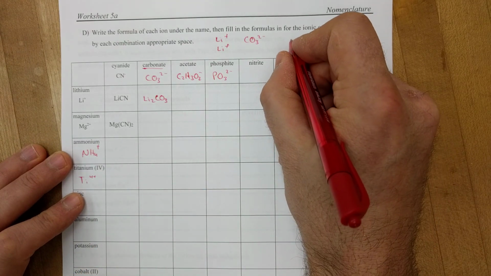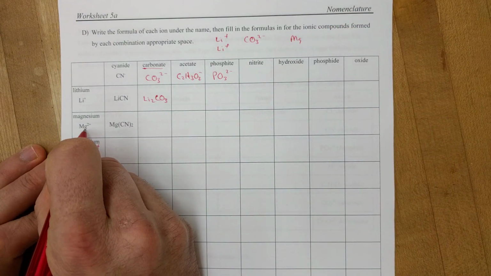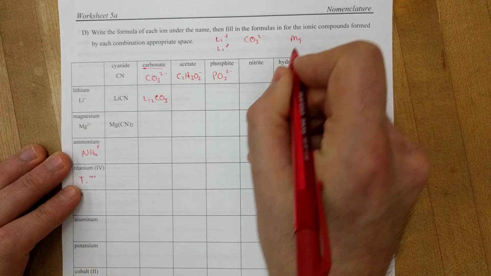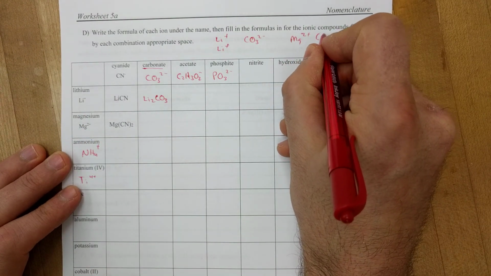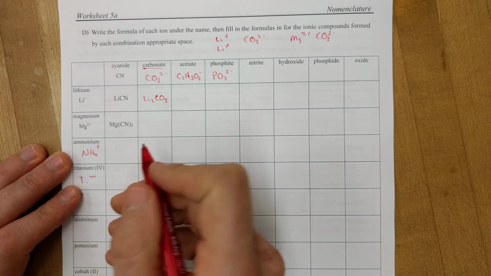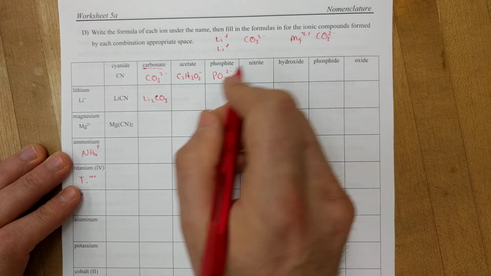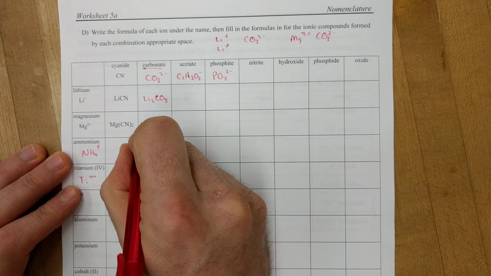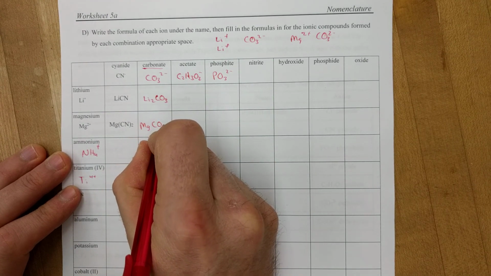When we combine magnesium with carbonate, this next one down, magnesium is a 2 positive ion. Carbonate is already a 2 negative ion. So those are already perfectly balanced. So 2 positive goes with 2 negative. We get MgCO3.